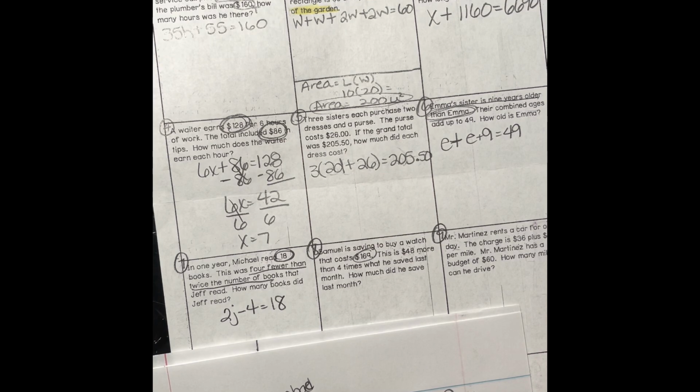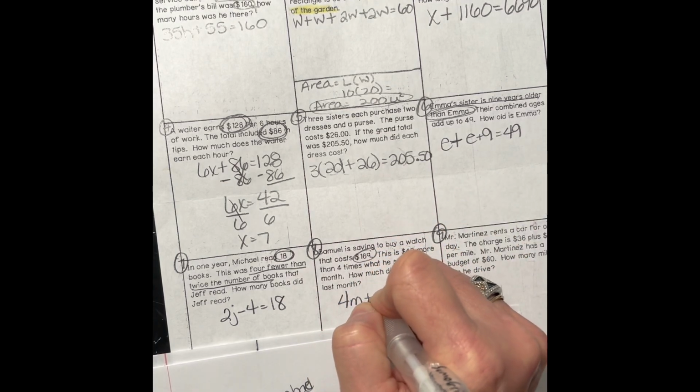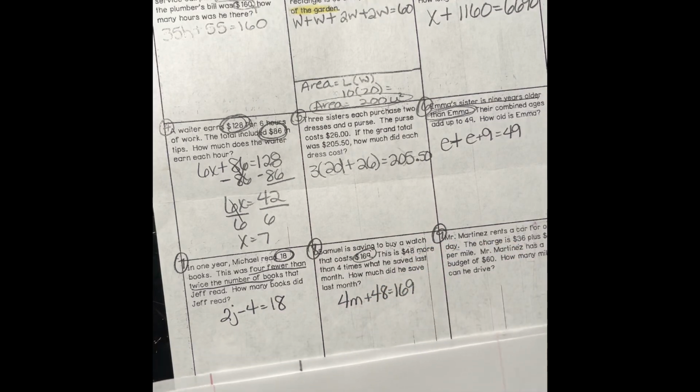That amount is 48 more than 4 times what he saved last month. So 4 times what he saved last month plus 48 is going to equal 169. And when you get to the end, you will have the M, which is last month. 4M plus 48 equals 169.